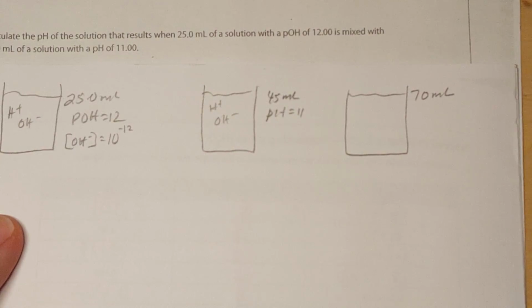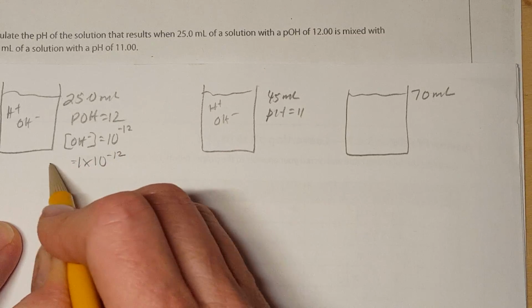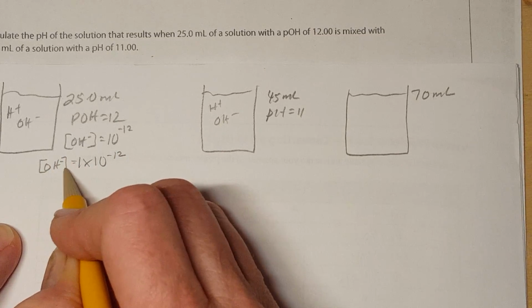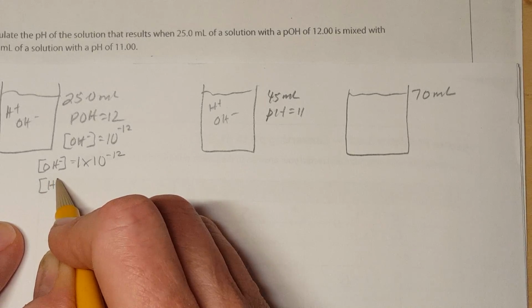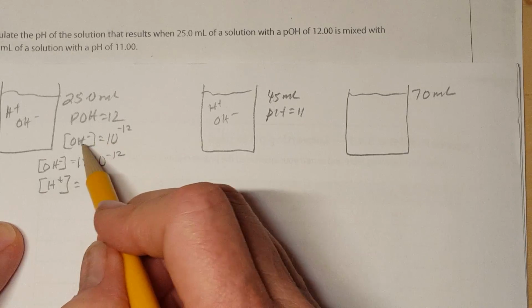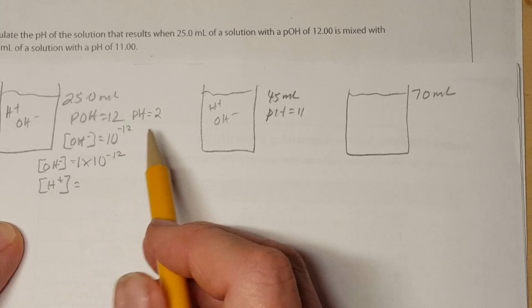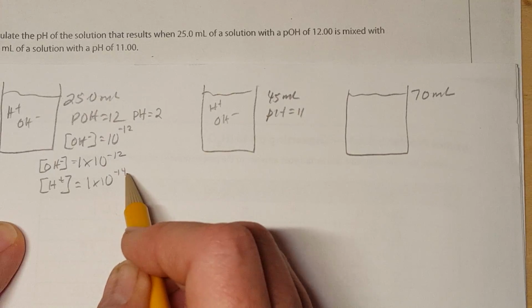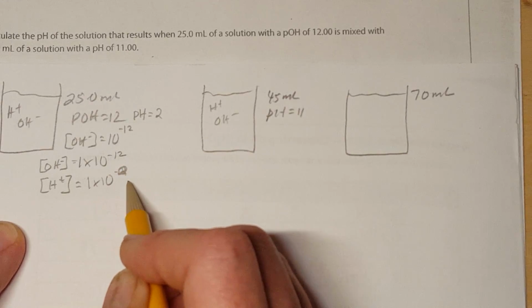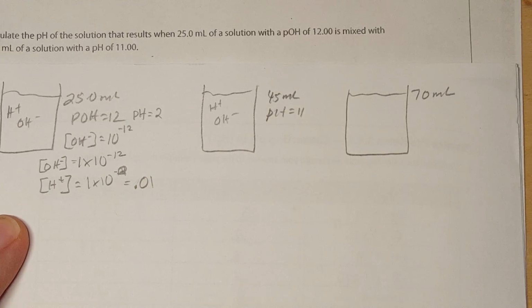So when we do that, 10 raised to the negative 12, we get a concentration of 1 times 10 to the negative 12 for the OH minus, which means that's the H plus concentration. Well, if the pOH is 12, then the pH is 2, because those have to add up to 14. So the H plus ions is 10 to the negative 2, which is going to be 0.01. That's the H plus.